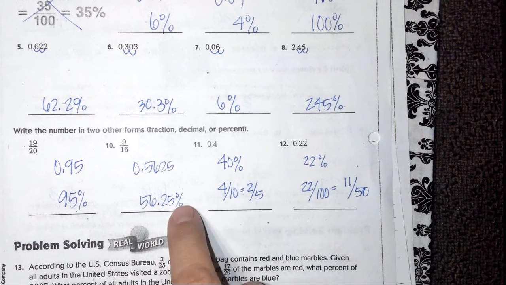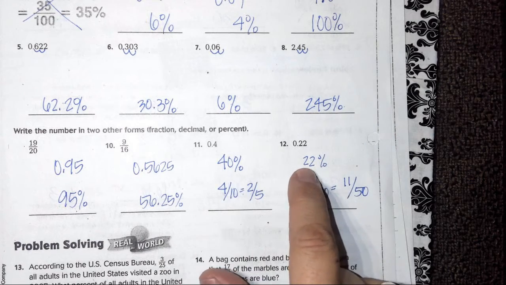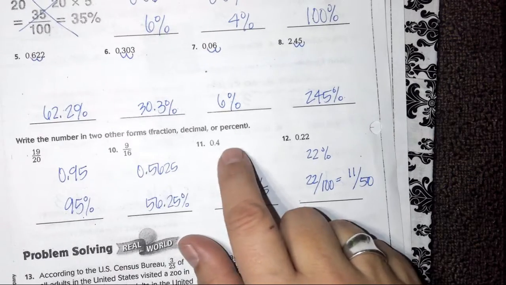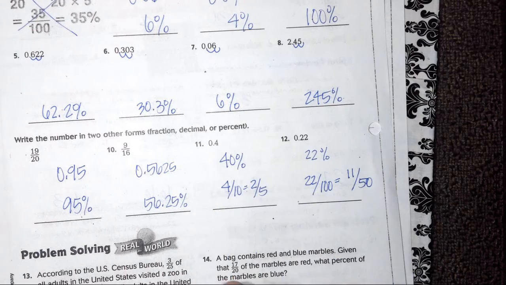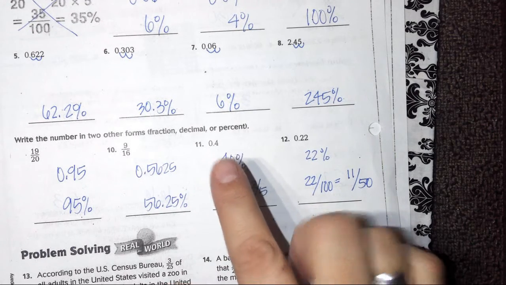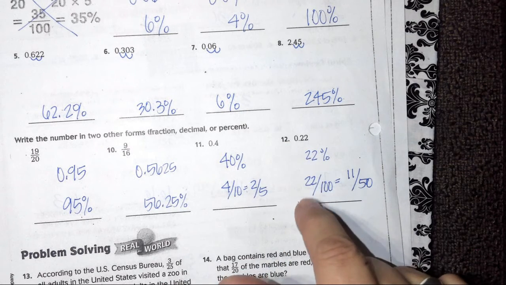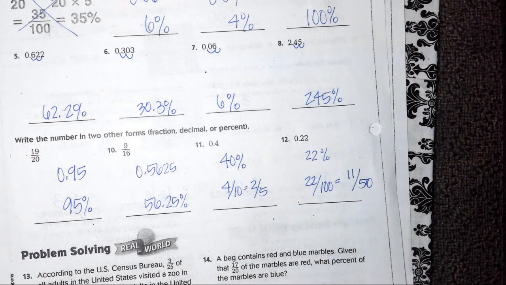So 95%, 56.25%, 40%, and 22%. Some of you were saying, how do I write this again as a fraction? Don't forget, when we have a decimal and we're changing it to a fraction, you just write what you say. So 4/10 is literally 4/10. 22 hundredths is 22 hundredths. And you could simplify, yes.